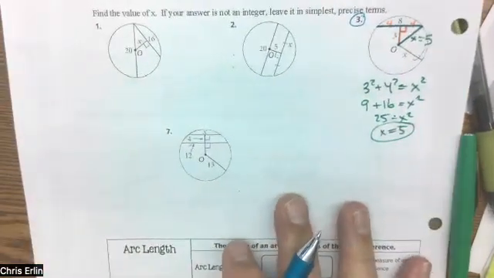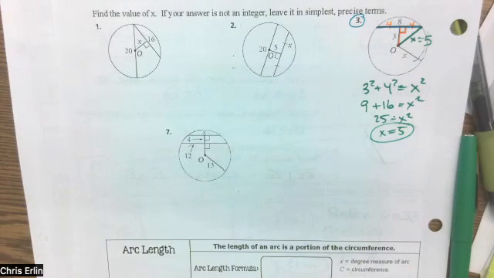Can we do something similar with number 1? You guys look at number 1, see if you can do that one, please. Any thoughts on how to solve number 1?